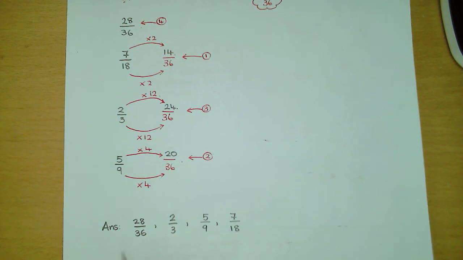So our final answer then, 28/36, 2/3, 5/9, and 7/18. Those are in order of decreasing size, which means we're starting with the largest and we're getting smaller and smaller each time until we finish with the smallest fraction.